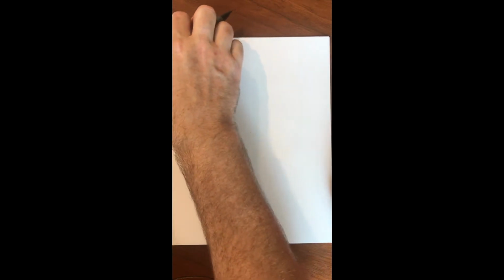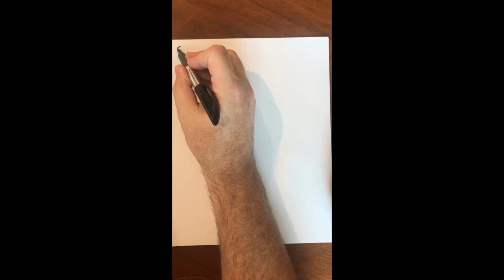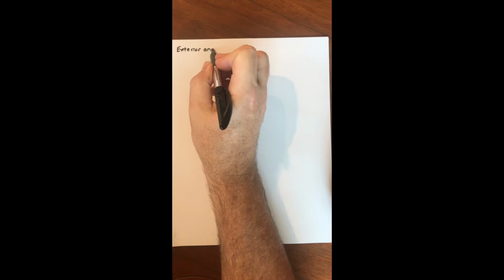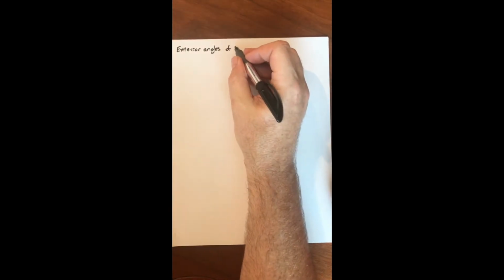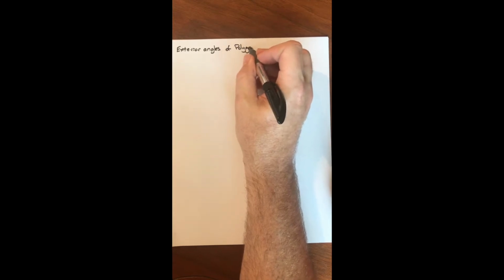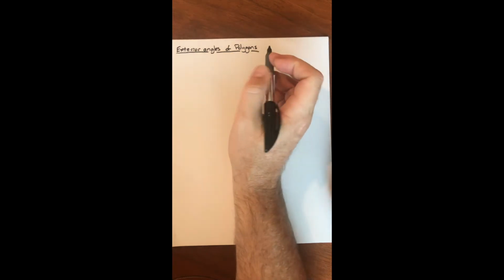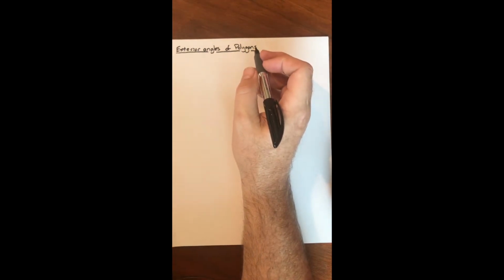Today, we are going to work on finding exterior angles of polygons. Okay, so remember a polygon is a multiple-sided shape. A triangle is a polygon, a rectangle is a polygon, a pentagon, a hexagon, an octagon, and so forth.